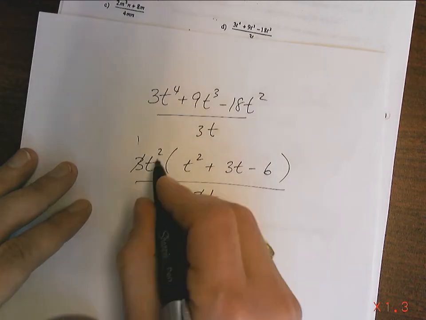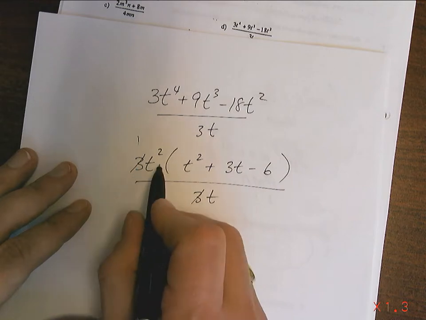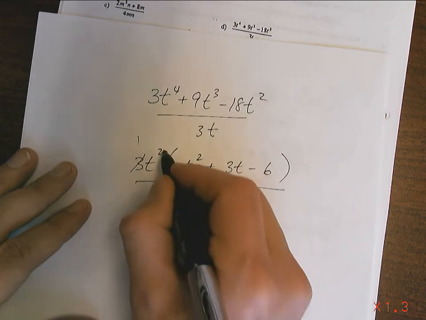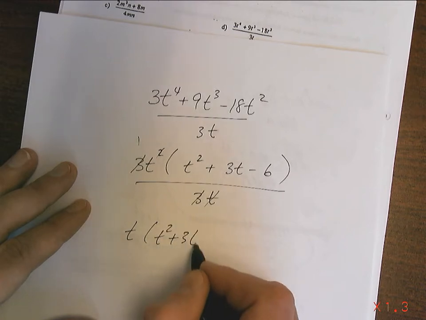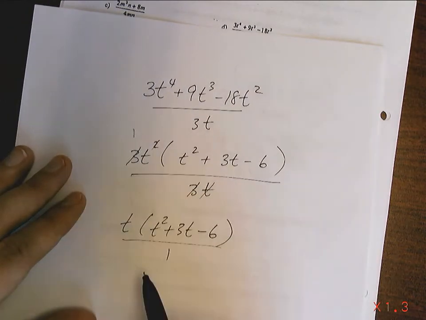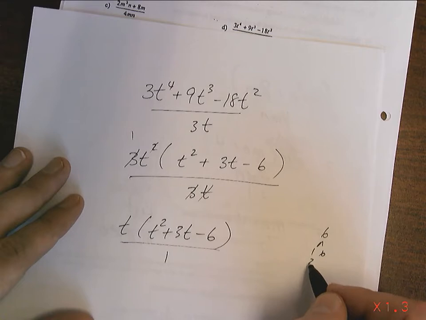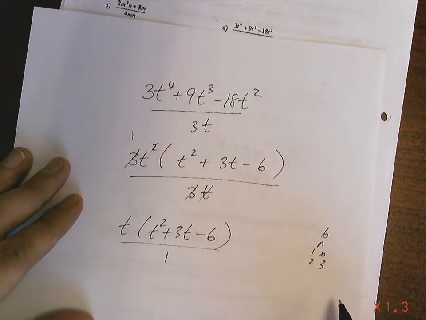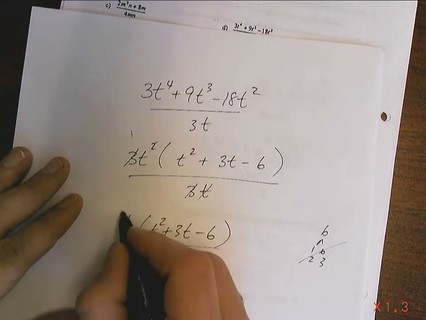There's t squared on top. I've got a t on the bottom, so that's the same as t times t, so one of them will reduce out, leaving us with t squared plus 3t minus 6, all over 1. Now I don't have to write that, I could leave it. I'm looking for two numbers that multiply to give negative 6 and add to give 3. There aren't any. This does not factor, so this is our final answer.